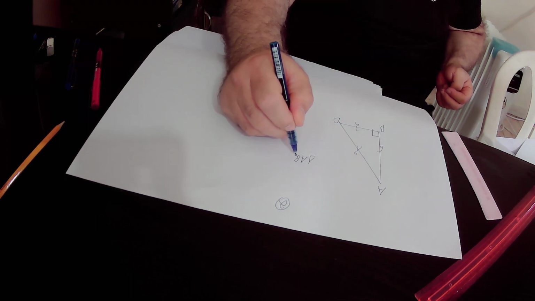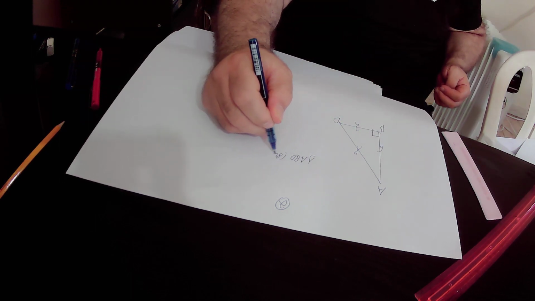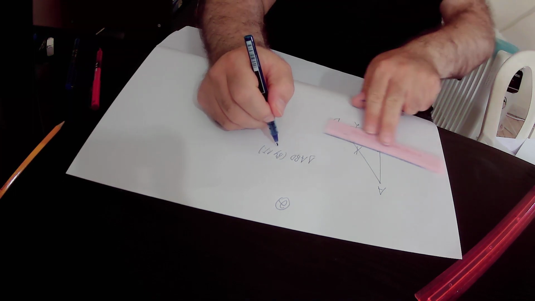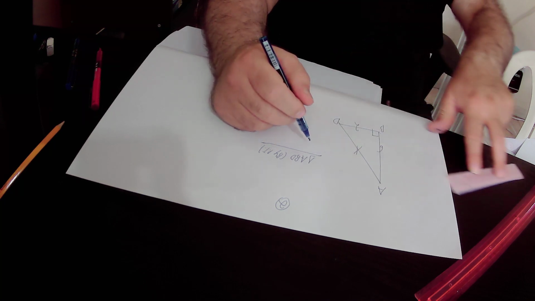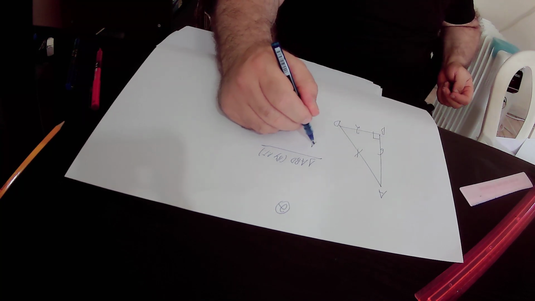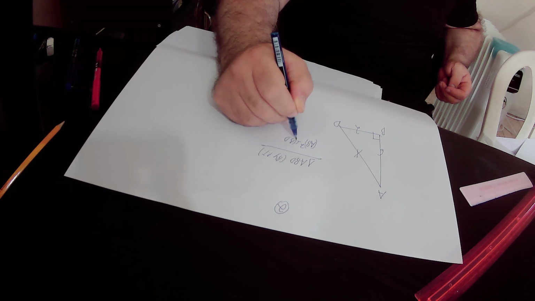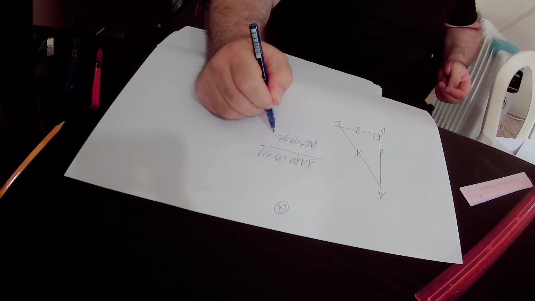According to the Pythagoras theorem, the square of the hypotenuse is equal to the sum of the squares of the perpendiculars. That is to say, AB squared plus BD squared equals AD squared.